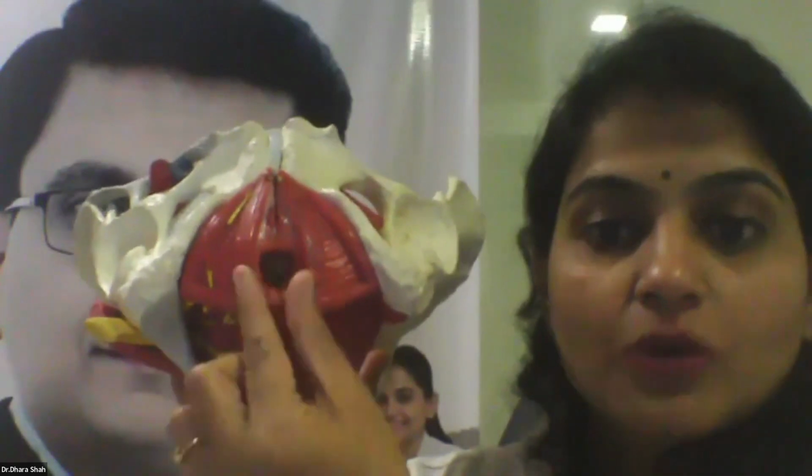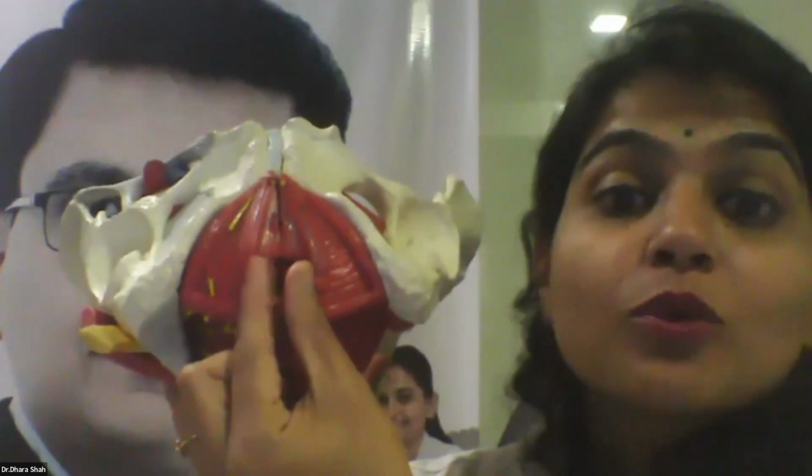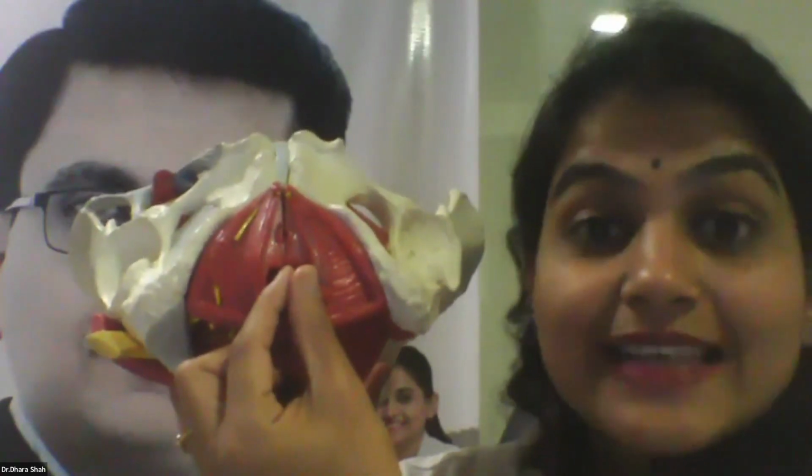When you palpate the bulbocavernosus near the vaginal orifice, you can see its movement, its flickering. Secondly, it will increase the blood supply towards the clitoris. When your bulbocavernosus is contracting, it increases the clitoral blood supply, which is responsible for sexual pleasure.